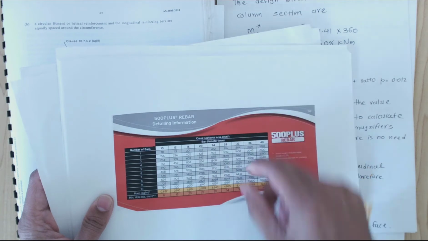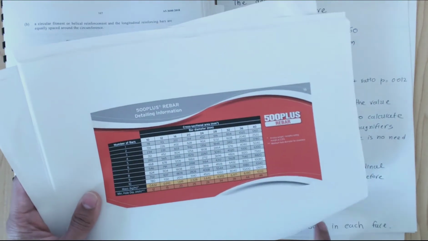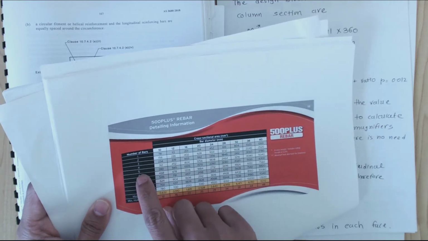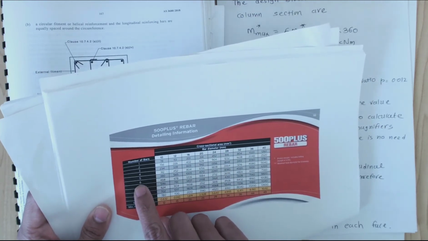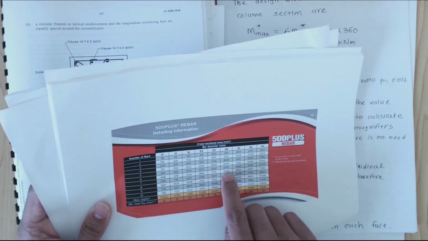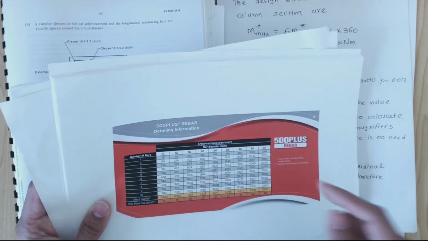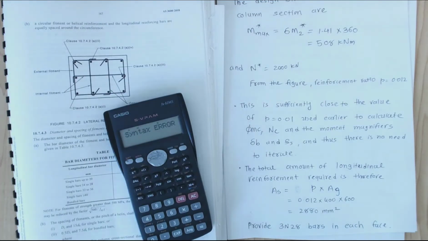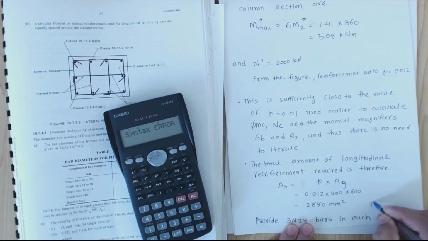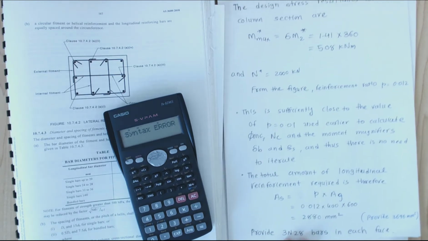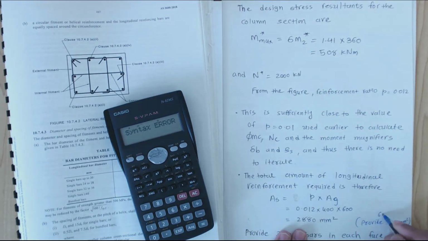We don't have 2880, and around there is 3080, but we can't provide 5 bars. We need to provide an even number, 6 bars, 3 at the top and 3 at the bottom. So we take 3696 square millimeters and provide 6 N28 bars. So we write: provide 3696 square millimeters, the reinforcement area for the 6 N28 bars.